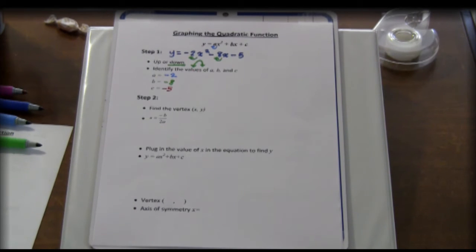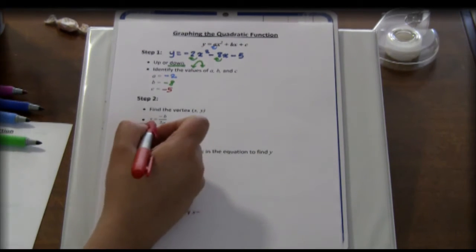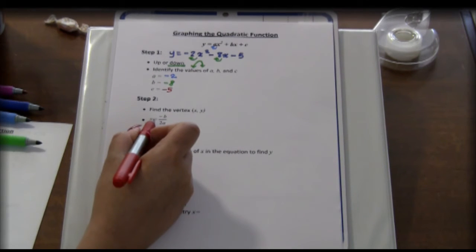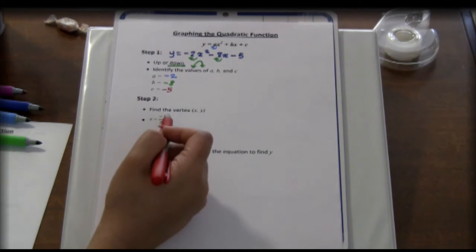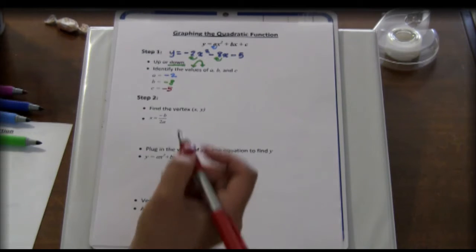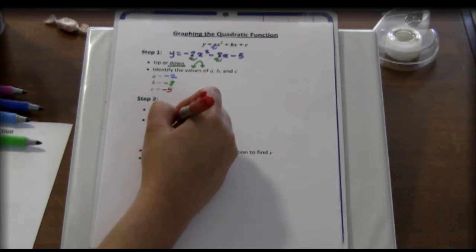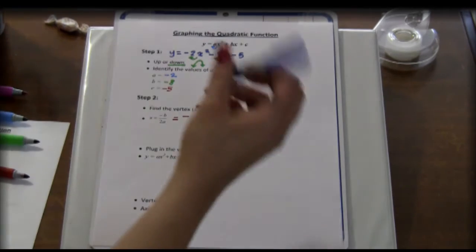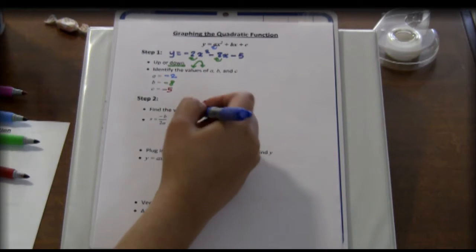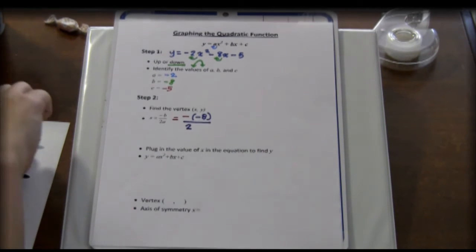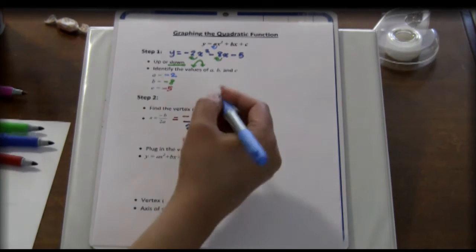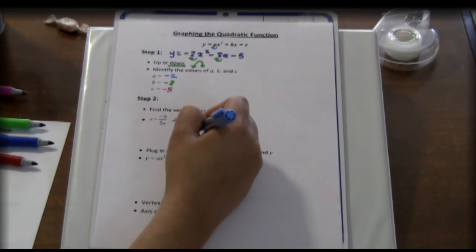Step 2, we need to find the vertex. In order to find the x value of the vertex, we use x is equal to negative b over 2a. We have the values of b and a right above in step 1. So when I start working on this, I have negative, my value of b in parentheses, and this is negative 8. I close my parentheses, over 2 times my value of a, which in this case, parentheses, negative 2.